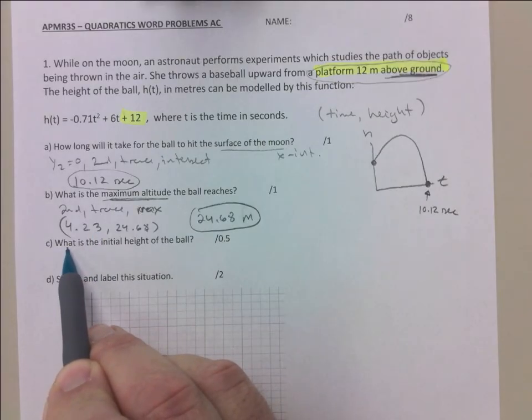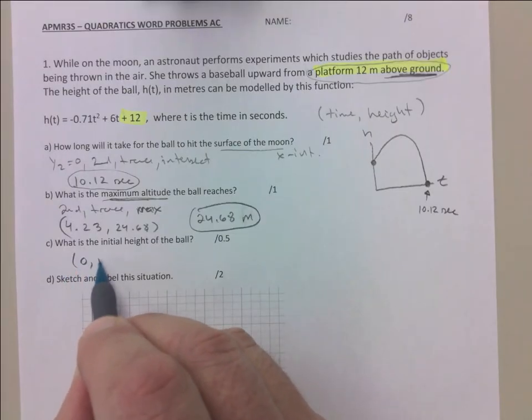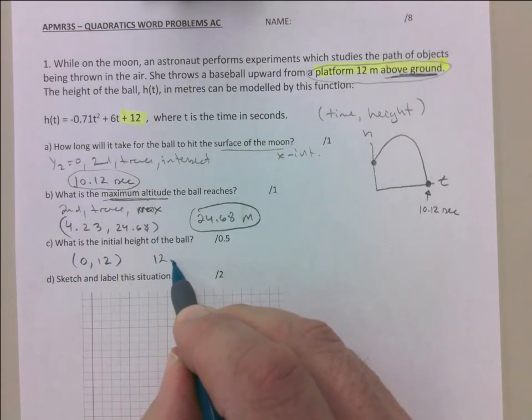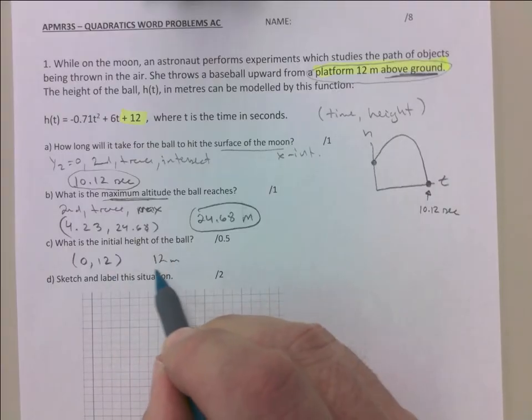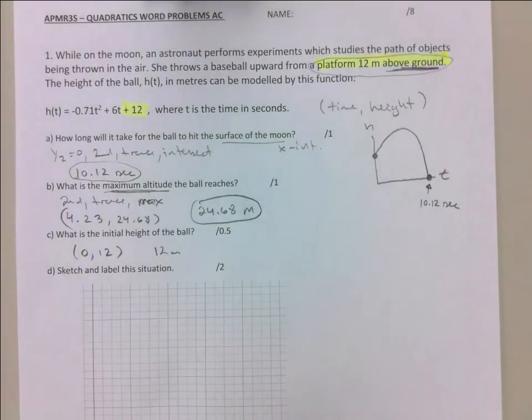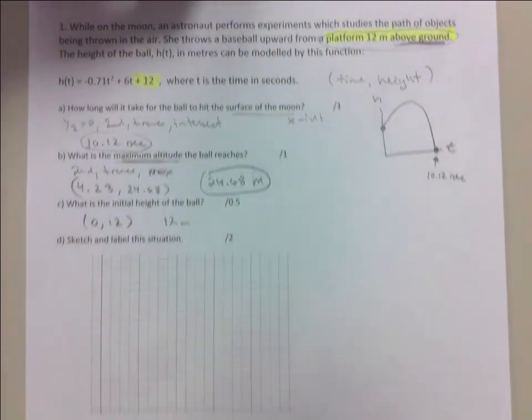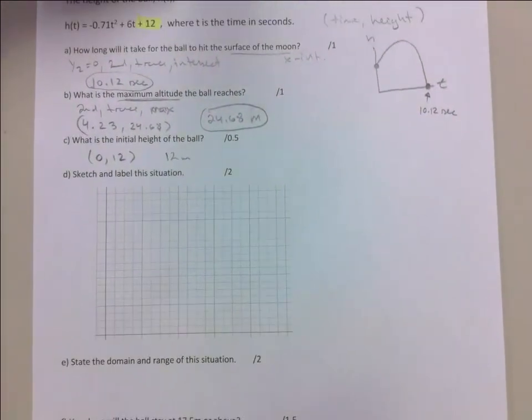What is the initial height of the ball? It's 12 meters. So it's the y-intercept. It's given to me by the 12, and that's why it's only worth half, because it shouldn't take you that long to do. And then we graph it. I have everything I need.